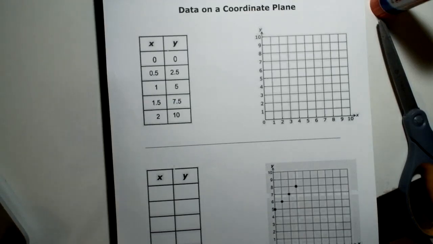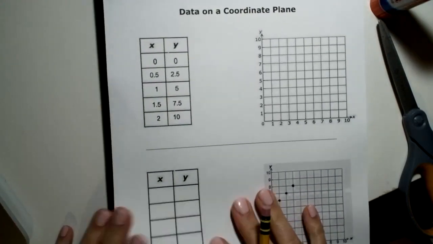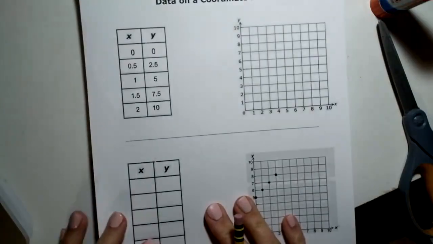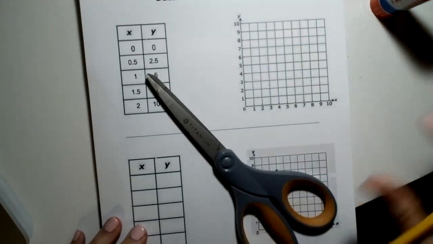Hi, fifth graders. So today we're going to take care of notes. We need our notebook, this paper if you can print it, scissors, glue, and a pencil.